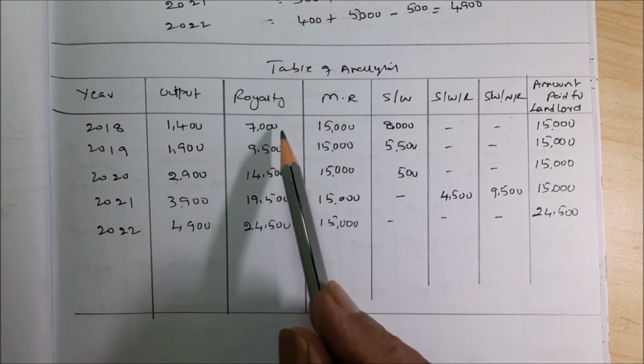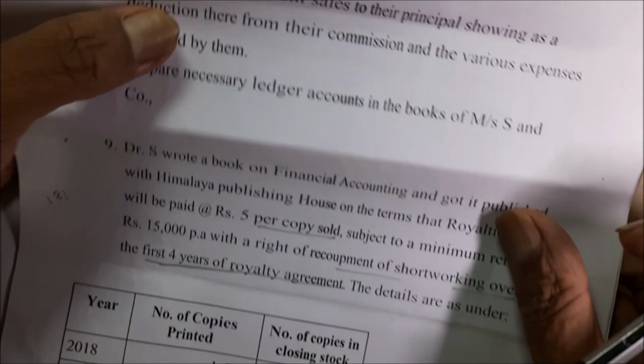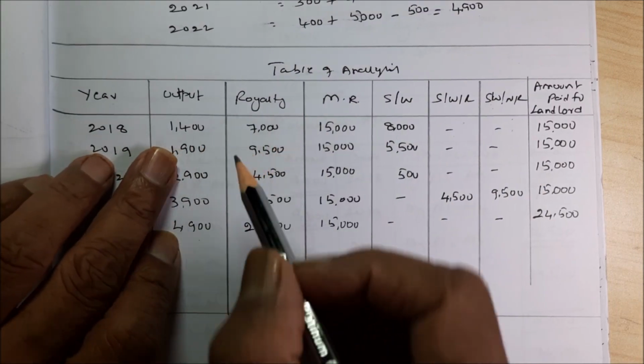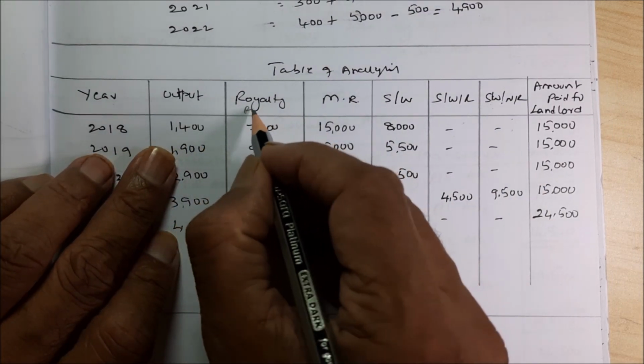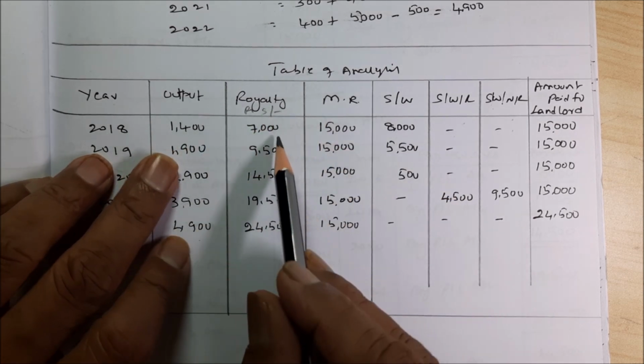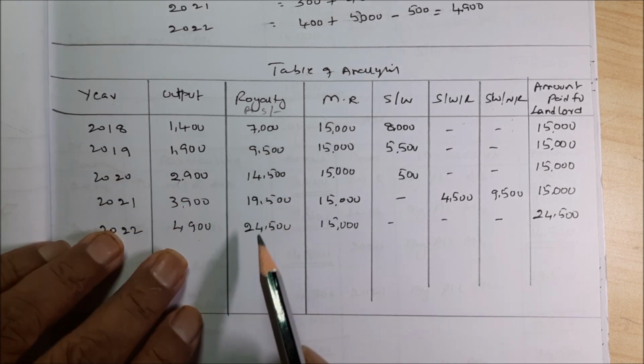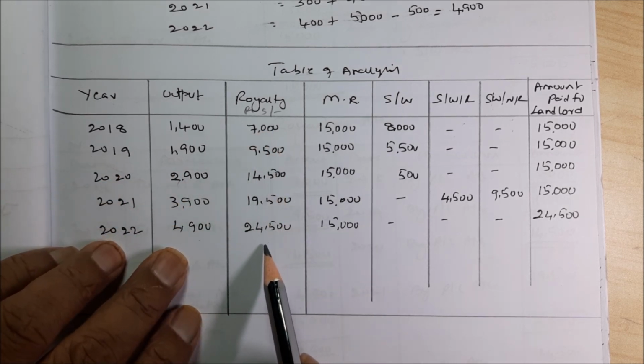Royalty is very simple. It is 5 rupees per copy sold, as you can see given in the problem. So 1400 into 5, 7000, then 9500, 14500, 19500, then 24500.